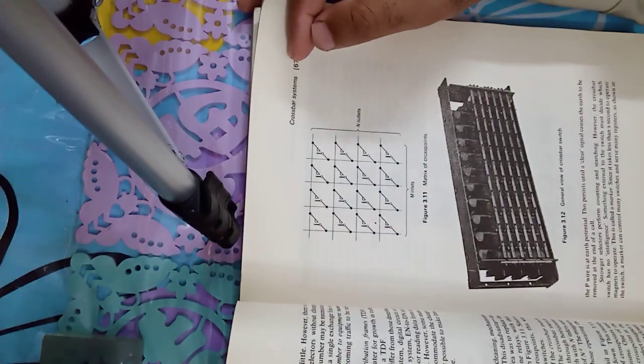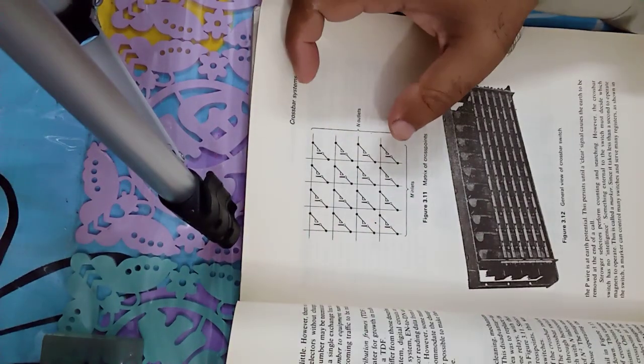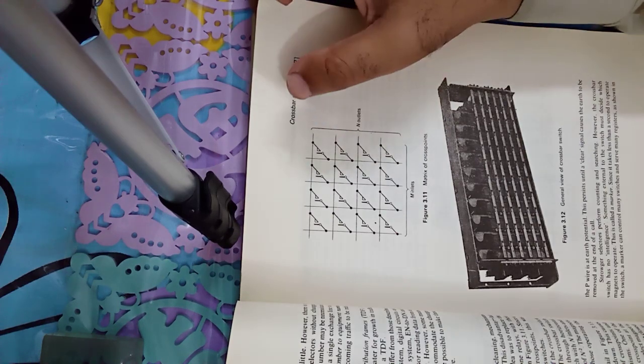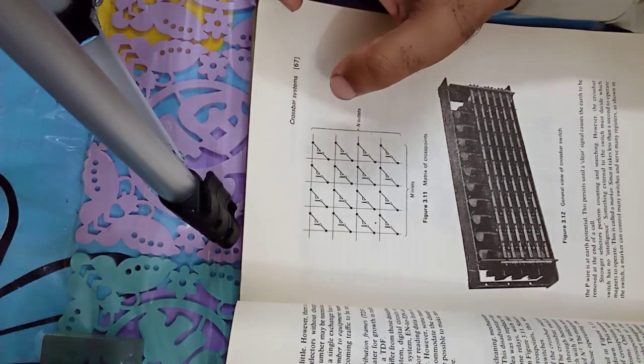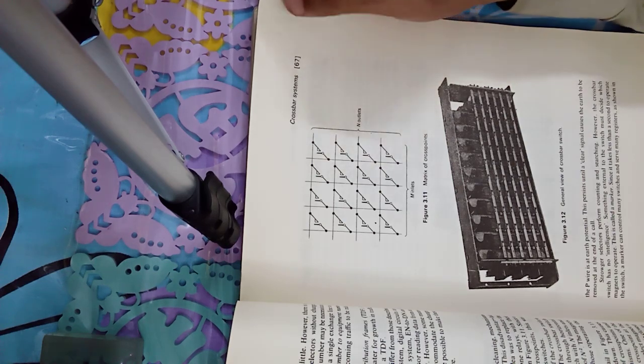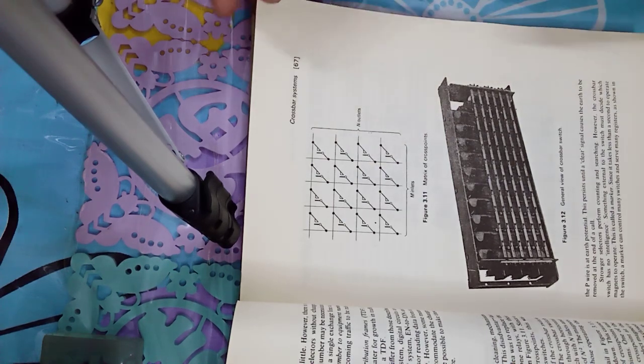In this switch, one of the inlets wants to get access to an outlet. So it has multiple options of going out. Where it has to go out is defined by the stored program control, and the stored program control gets its command from the dialed number.